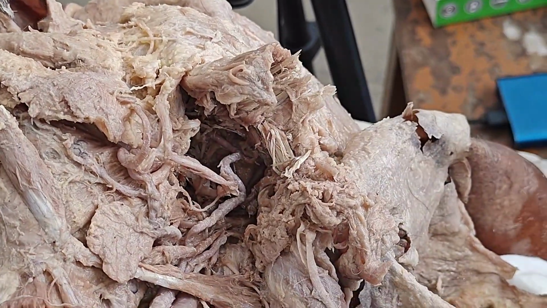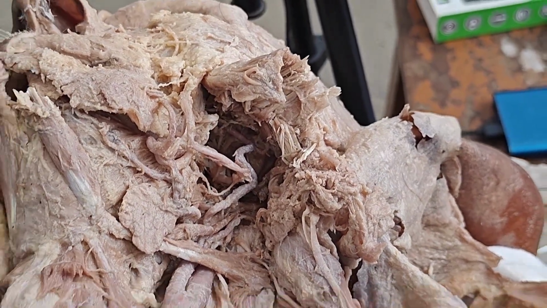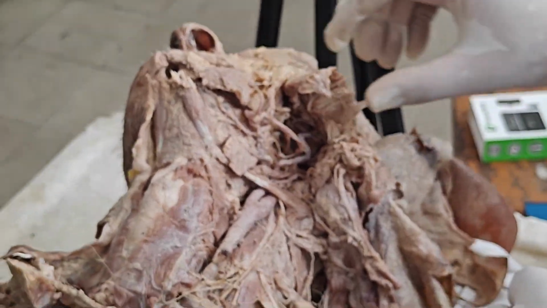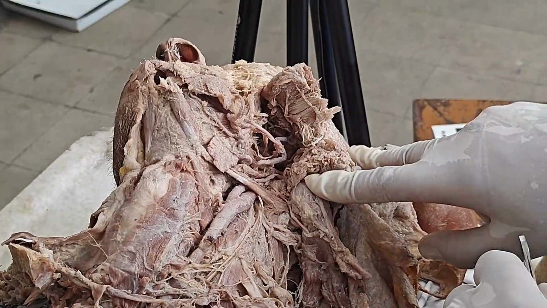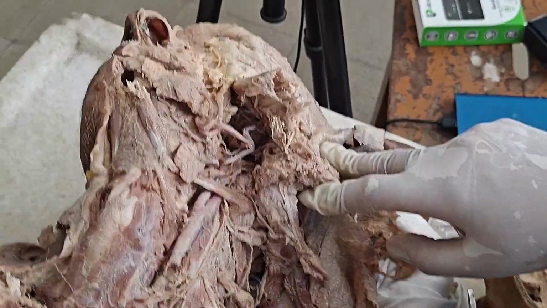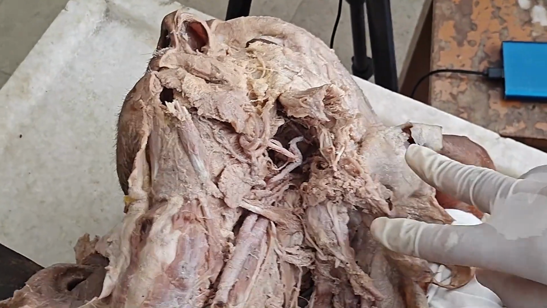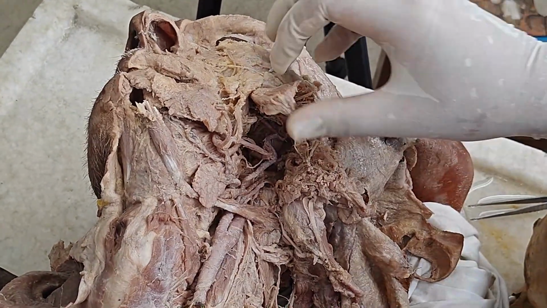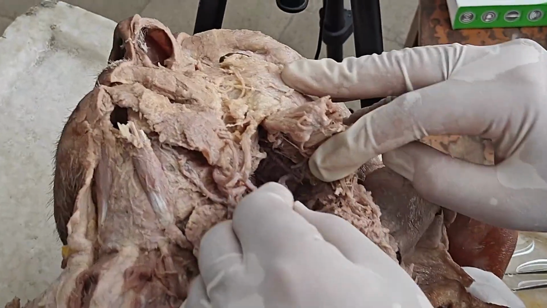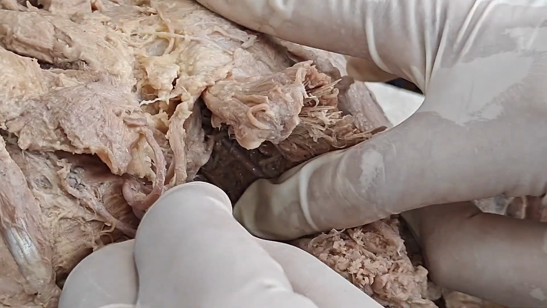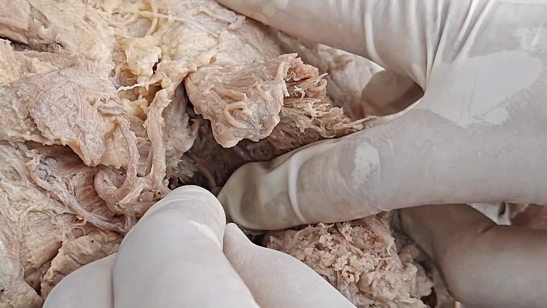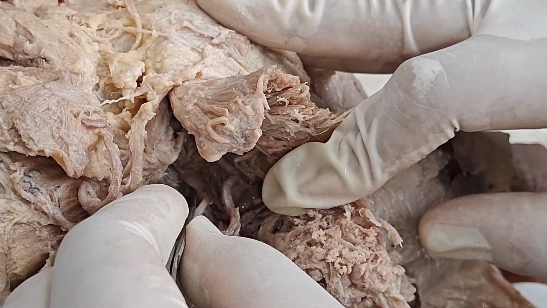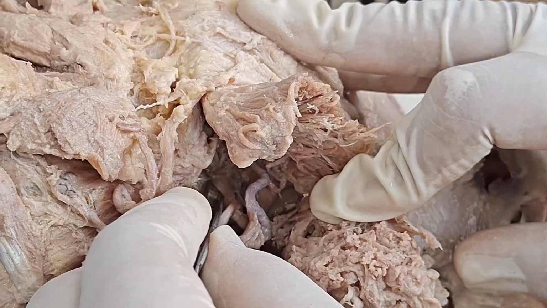So we have discussed the mandibular nerve, which is mainly concerned with 2 parasympathetic ganglia. One is the otic ganglion, which lies just medial to the mandibular nerve and the tensor veli palatini, and it is mainly concerned with the parotid gland.